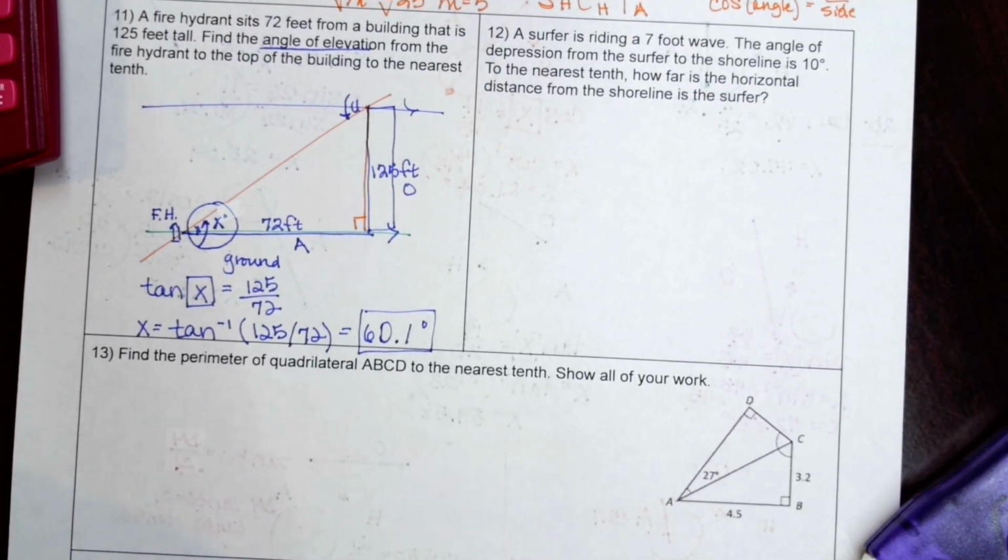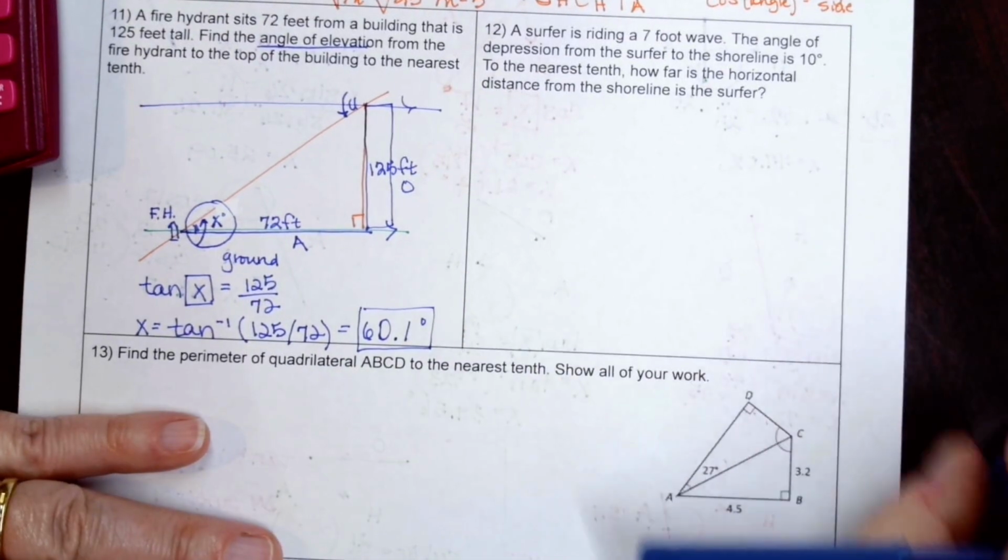So then we look at the second one. The surfer's going to be riding a wave, angle of depression. So again, as soon as I see it, here we go.